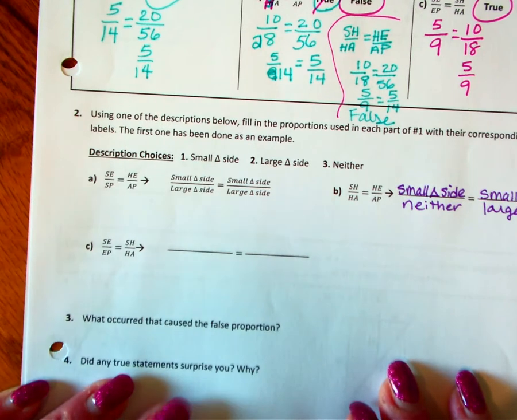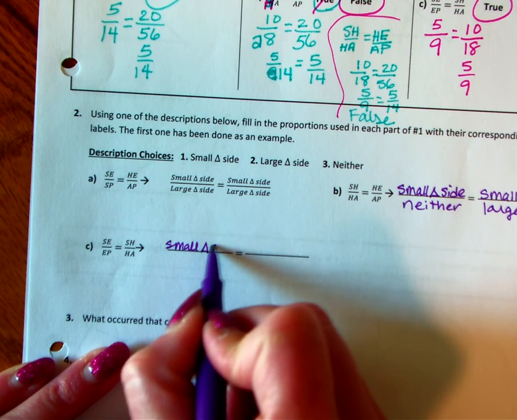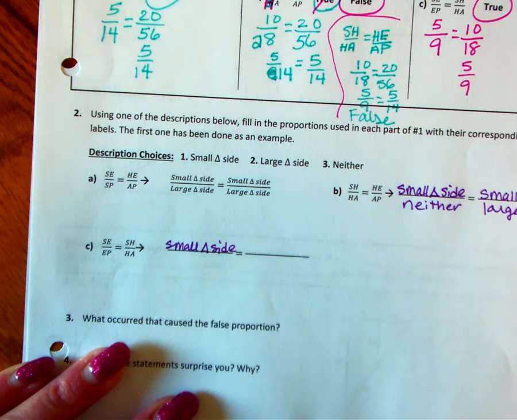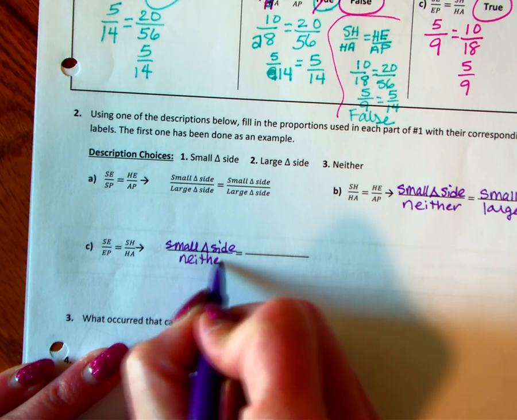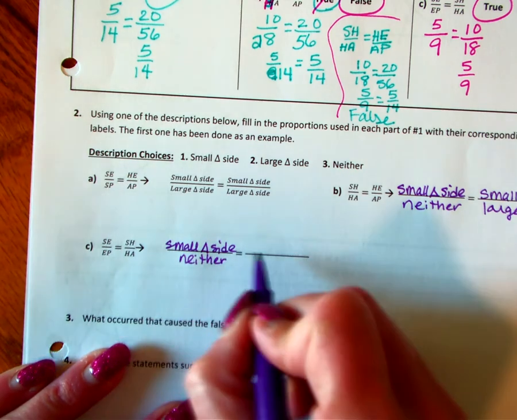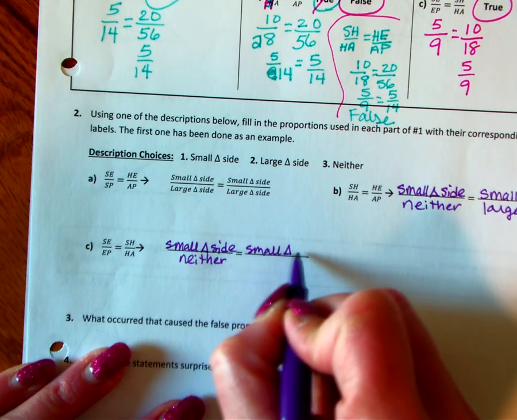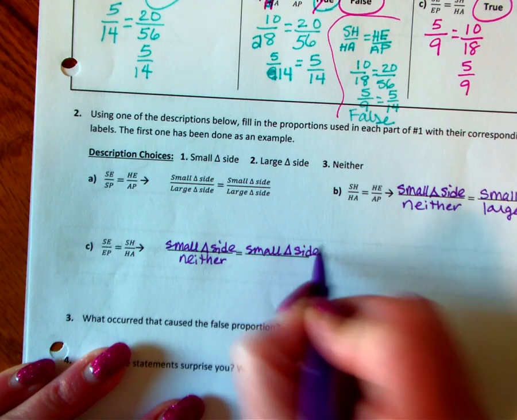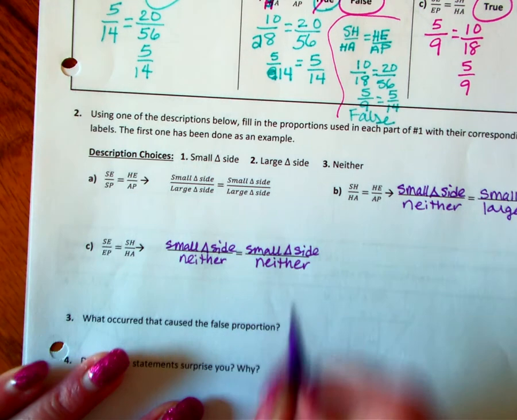And then on the last one, SE is from the small triangle side. Okay, it can't be part of the side, it has to be the whole side. EP is neither, it's only a part of the large triangle, right? SH is from the small triangle side. And HA, again, is neither.